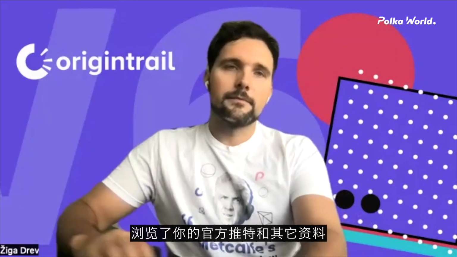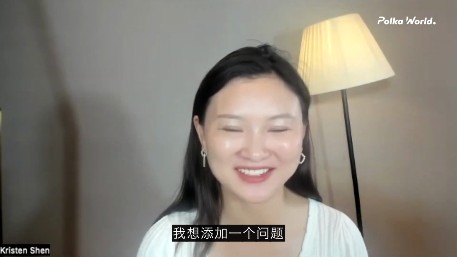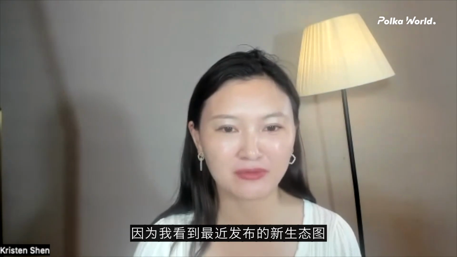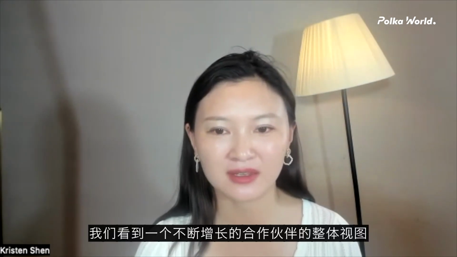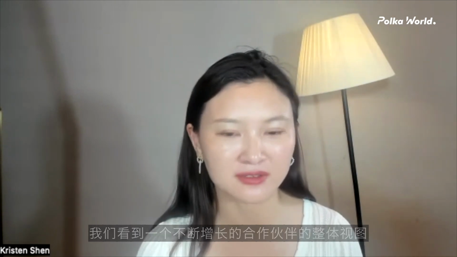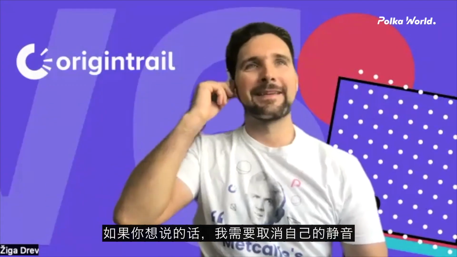After reviewing your Twitter and a lot of stuff, I found one more topic I want to add, because I saw that the new ecosystem map released recently provides a holistic view of the growing landscape of partners. Could you highlight some of the important partners for us? I need to unmute myself if I want to speak.